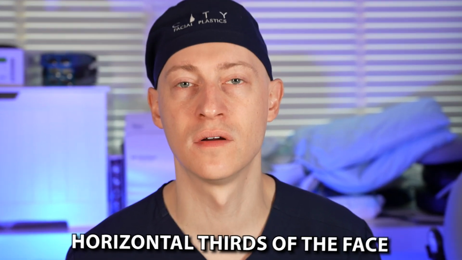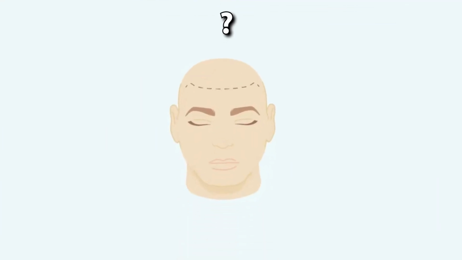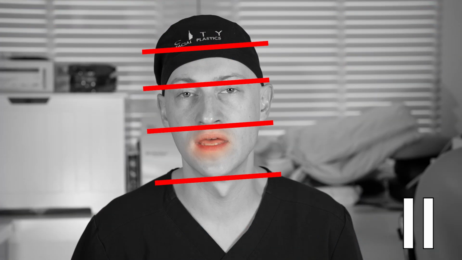For placing the hairline, it's good to have a sense of the horizontal thirds of the face, because sometimes when there's no hairline at all to begin with, it's a question of where do we place it. We can place it anywhere along the forehead onto the scalp. So one way to look at it is measuring the horizontal thirds of the face, and they should be roughly equal, but oftentimes it's okay for the upper third to have a little bit more height than the middle and lower thirds of the face.